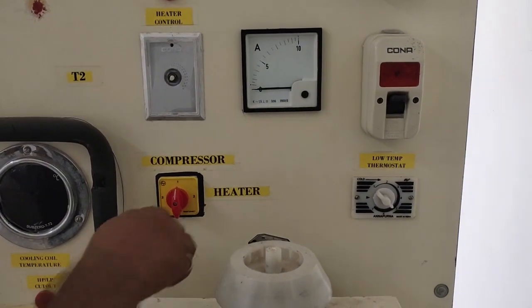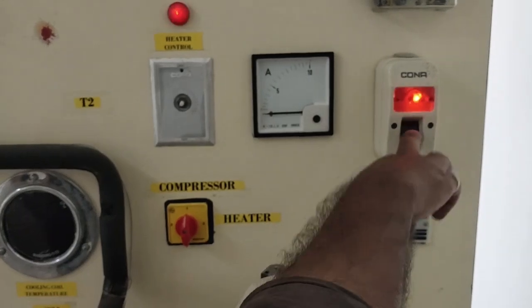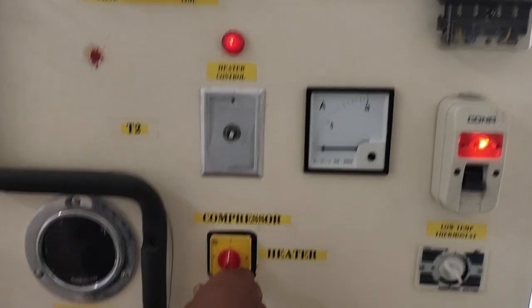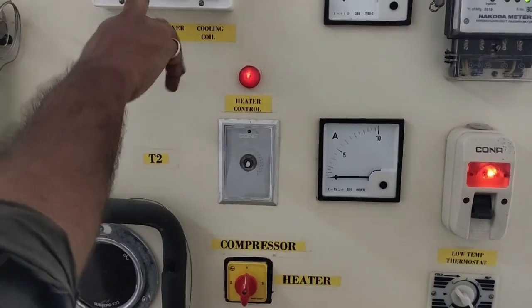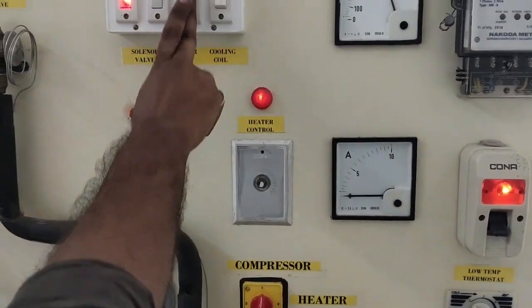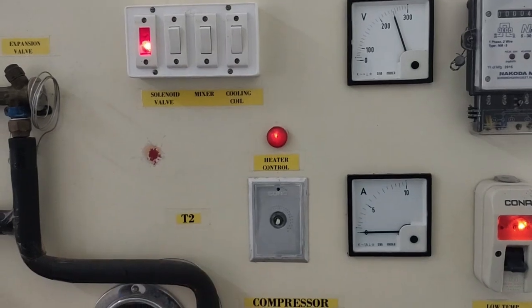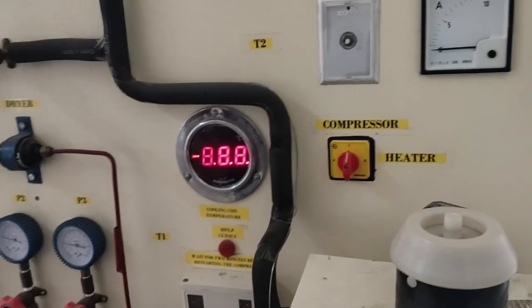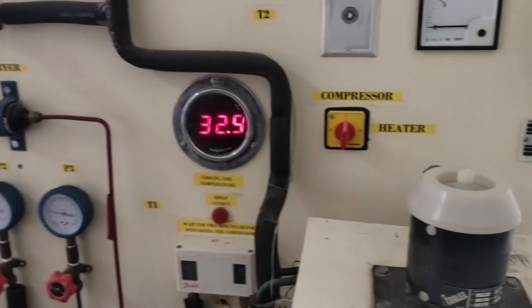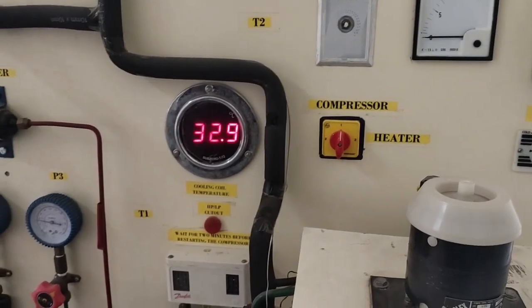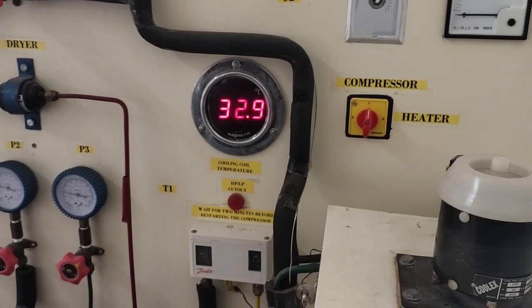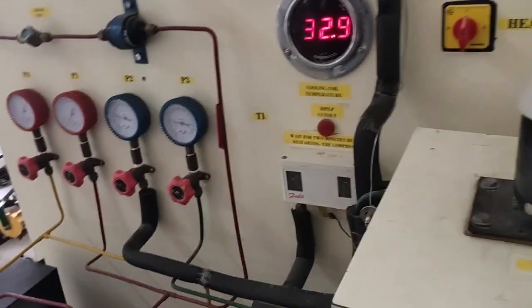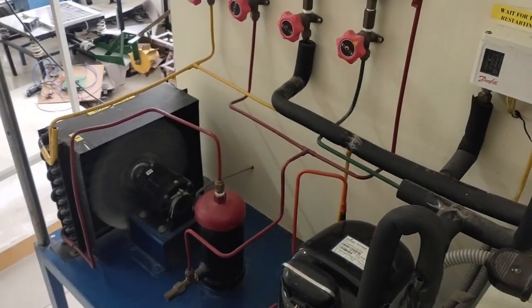So now I am going to switch on the compressor. The compressor is switched on, the heater is on. Then I am going to switch on the solenoid valve, mixer and the cooling coil. Here you can measure the cooling coil temperature. It will take some time, and then it will show the value. You have to reduce the temperature of the cooling coil to the given temperature. For that only you are going to measure the coefficient of performance. For that only we are conducting the performance test of this experiment.